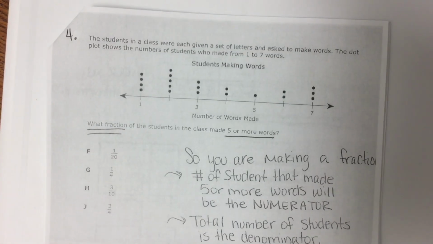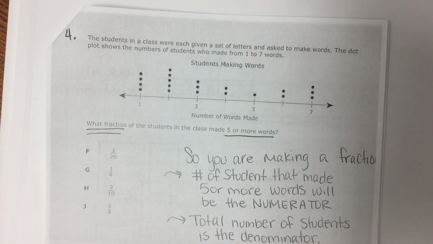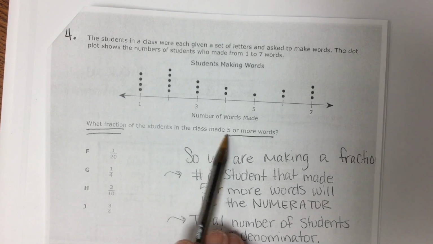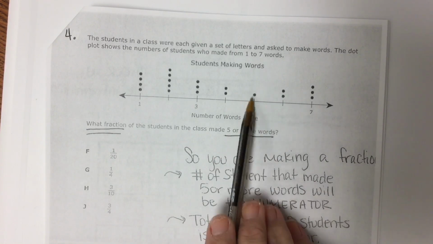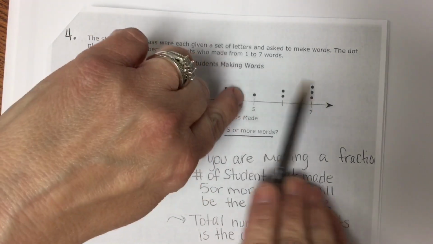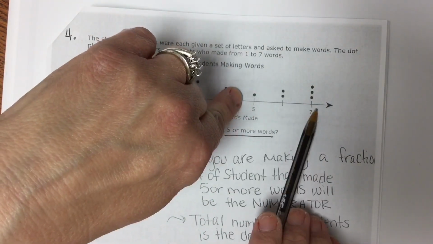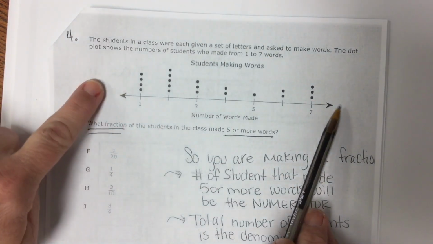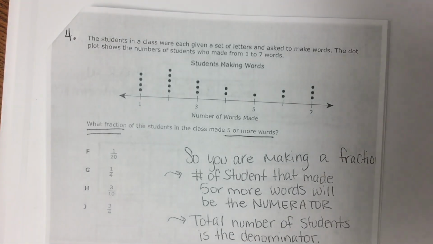The students in a class were each given a set of letters and asked to make words. The dot plot shows the number of students who made 1 to 7 words. What fraction of the students in the class made 5 or more words? So this number will be your numerator. Add them all up. It'll be your denominator. And remember, we talked about reducing.